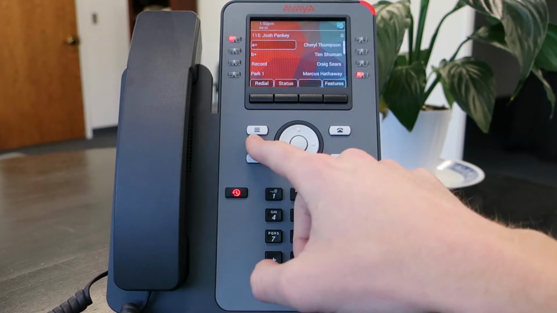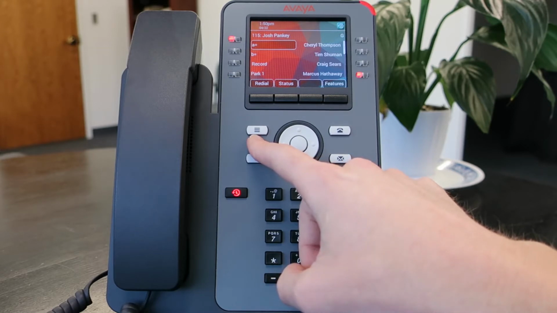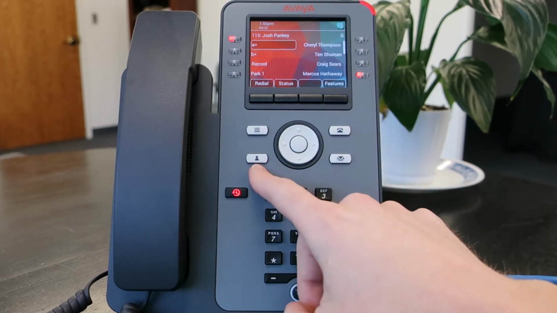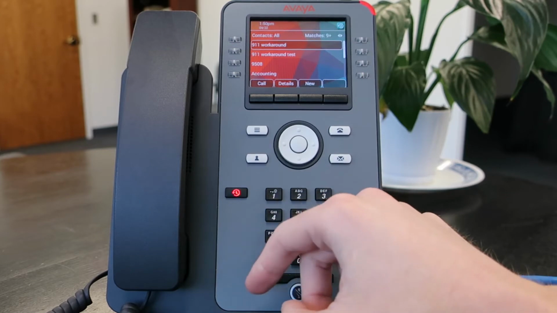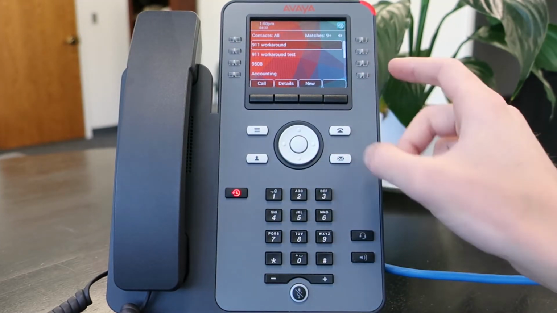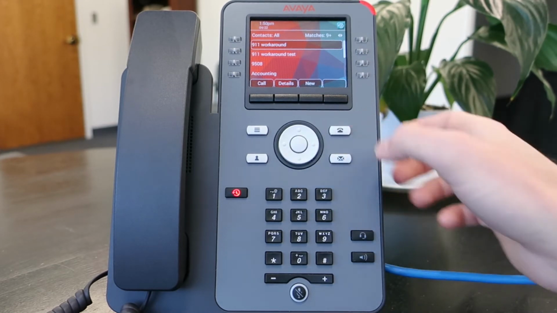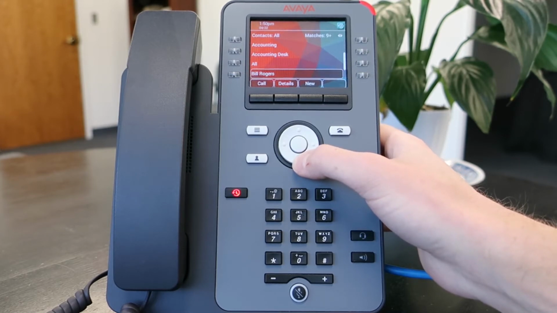The button here to the left with the 3 lines, or the pancake stack, is your settings button. Settings is where you would go to change things like your phone's ringtone or display settings. Under that key, we have your contacts button, and this has a little person icon on it. If we select contacts, you should see all the other users in your phone system listed here. This contacts list you can use the scroll wheel to search between contacts.